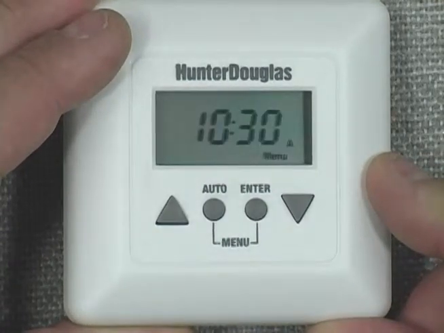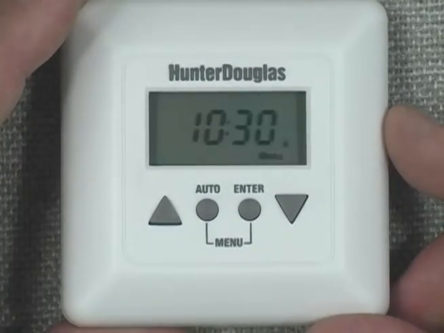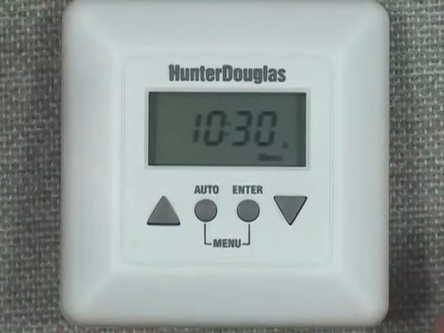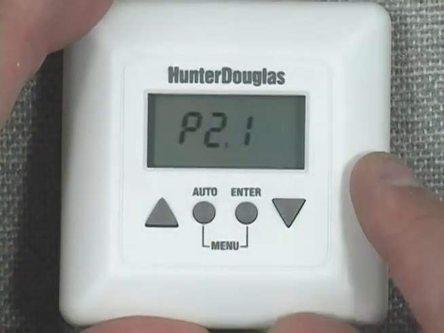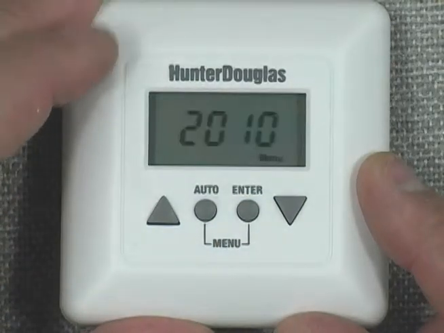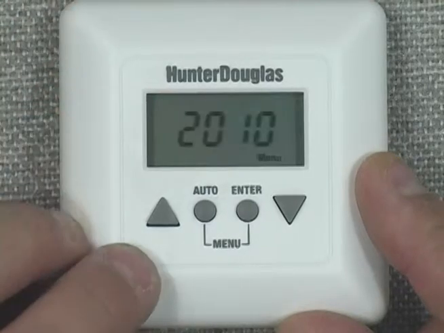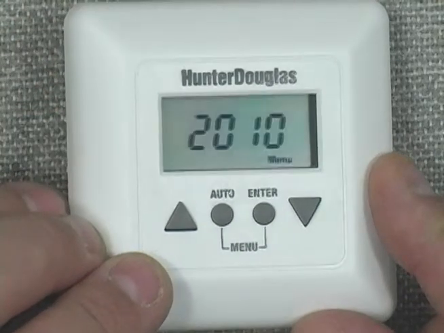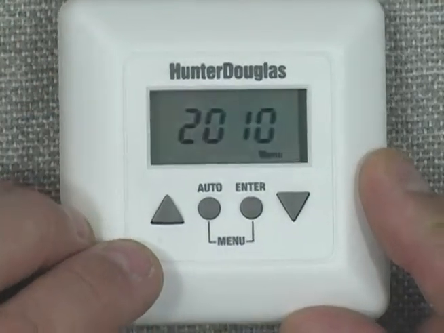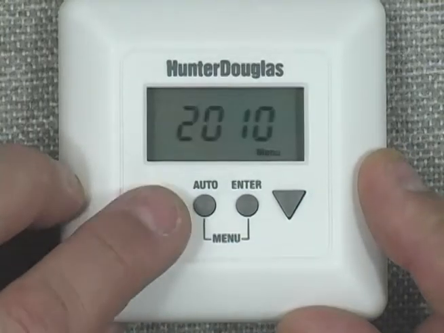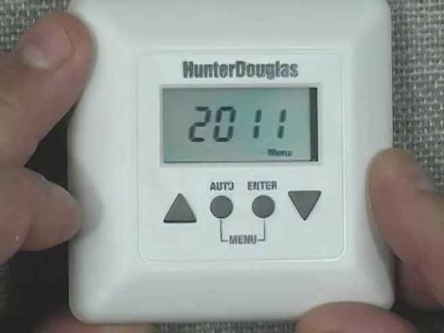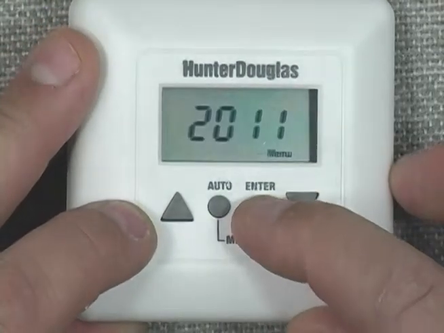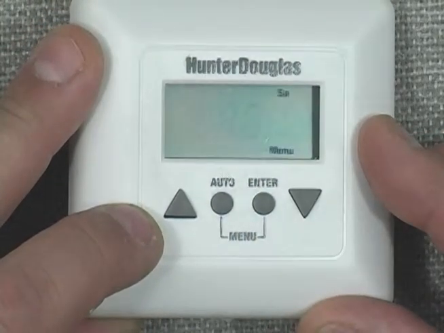So 10:30 AM, wonderful. So the next thing we need to set is our year, where we press the enter button once. Our next menu option appears, and here's our year. Now it's flashing, telling us we do need to set it. It's no longer 2010, it's 2011, so let's scroll up once with the up arrow button. Wonderful.